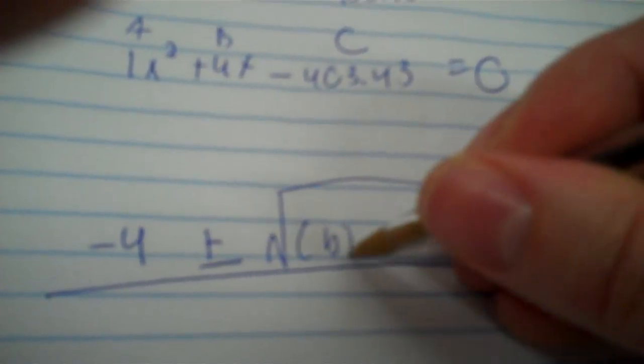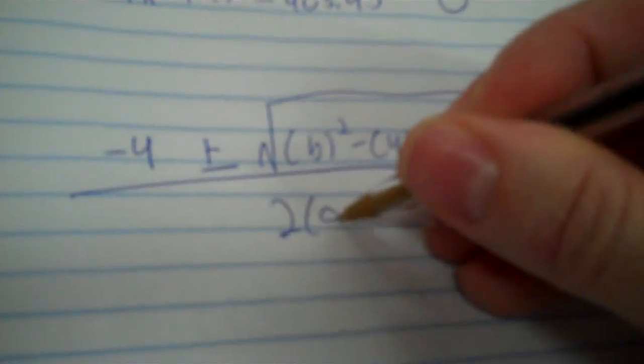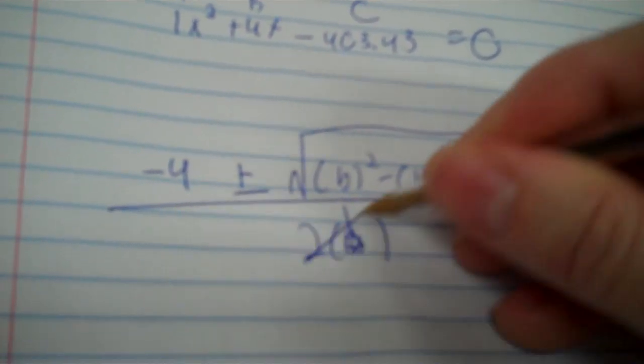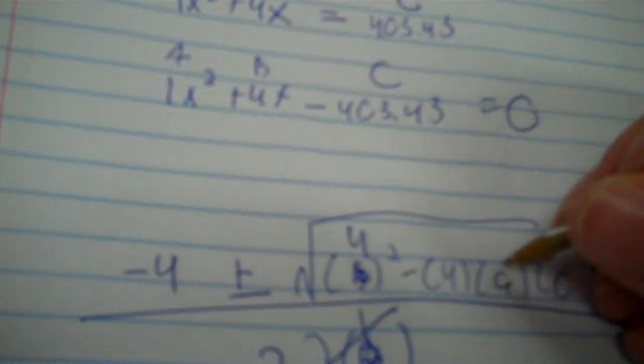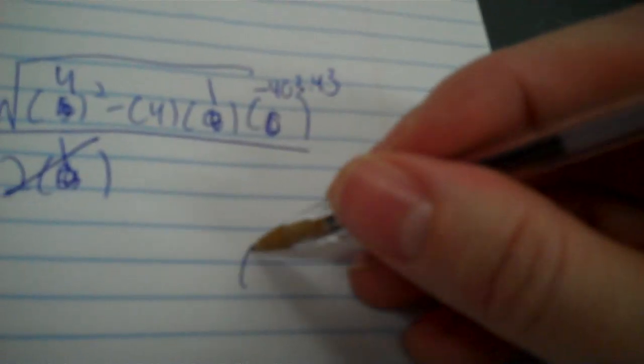And then opposite of b, which is negative 4, plus or minus the square root of b squared minus 4ac, over 2a, and a is 1, so that's 2. b is 4, a is 1, and c is negative 403.43. 2 times 1 is 2.